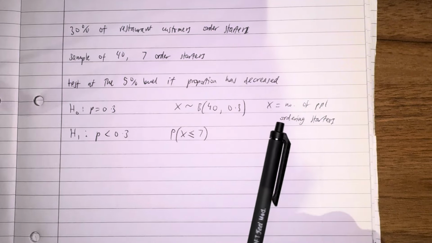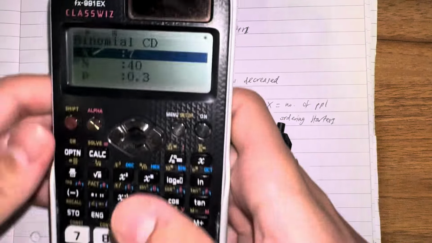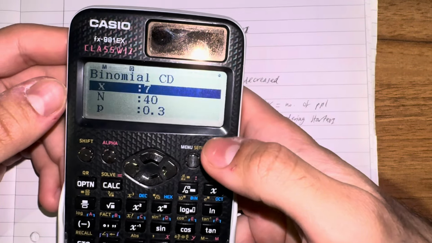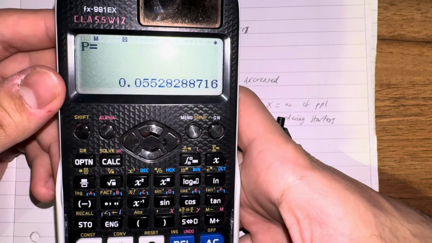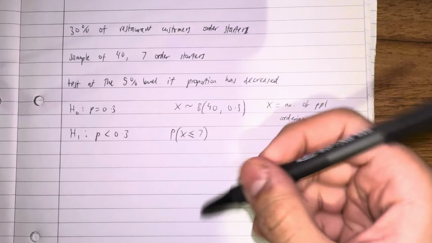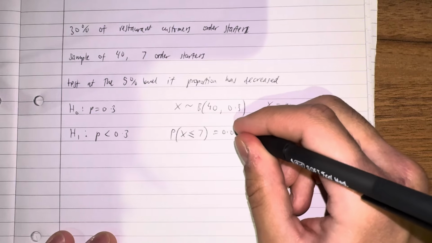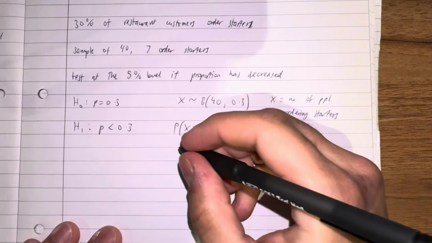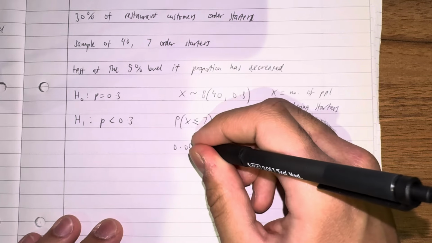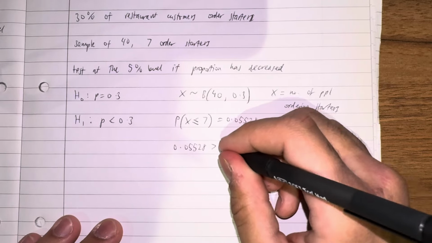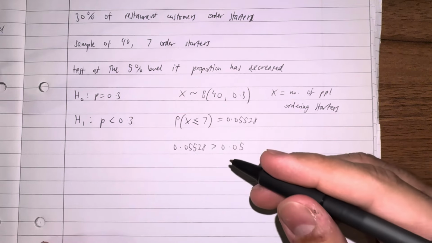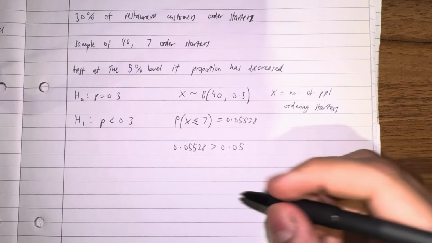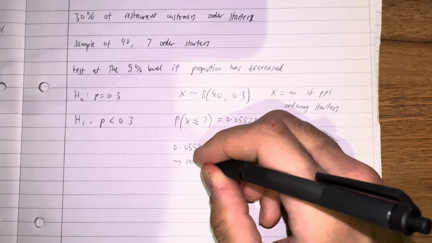So we find this probability by plugging it into your calculator. I've already put it in: binomial CD, x is equal to 7, n is 40, and p is 0.3. So we get a probability of 0.05528. Now we compare this to our significance level of 5%. 0.05528 is more than 0.05, so our p-value is more than the significance level. This tells us that the result was not significant.